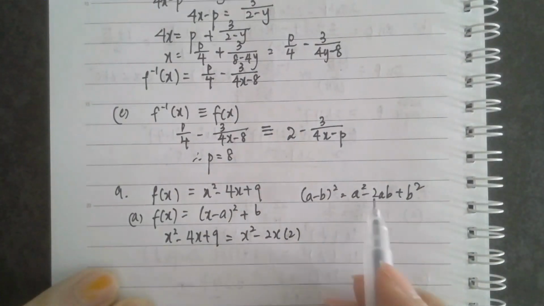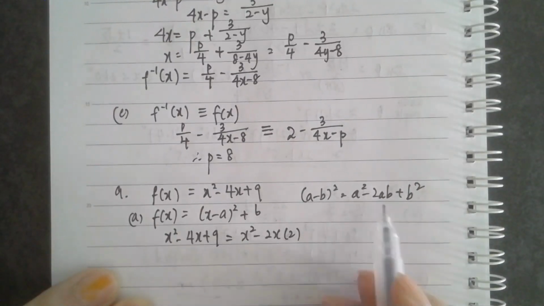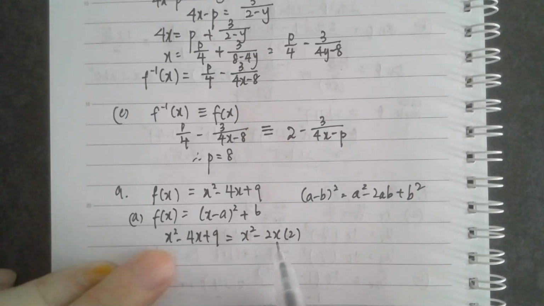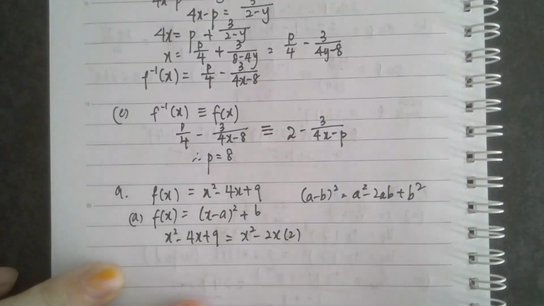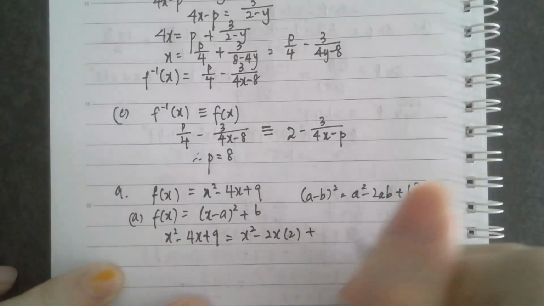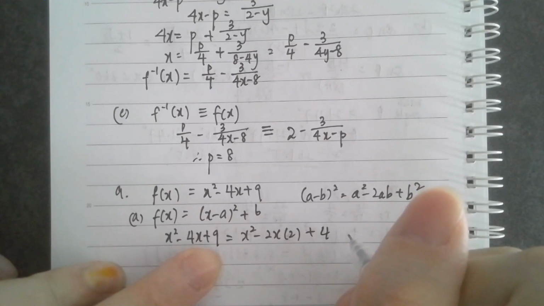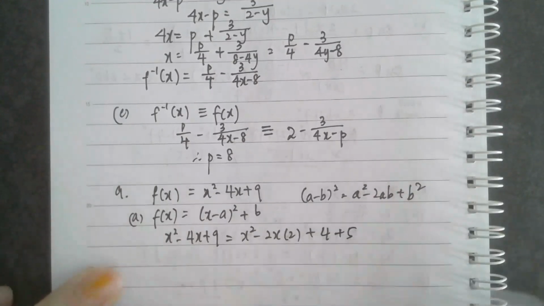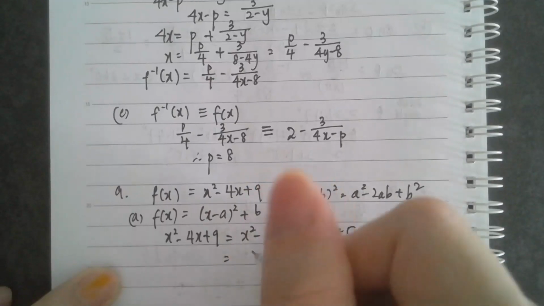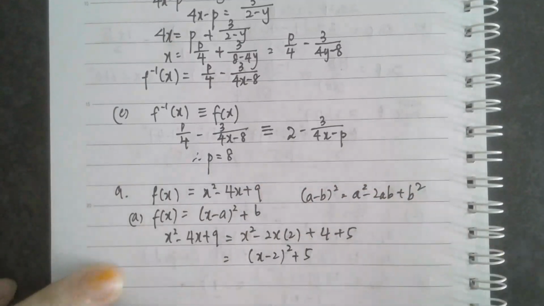I need 2ab, so 4 I break it up into 2 times 2, which I can have a 2 right here. A is x and b is actually 2. From here you can see that I need a 4 behind, which is 2 squared, which is 4, and the 4 can be derived from 9, which means I have 5 left. Alright, from here I can simply write down my completed square form, plus 5, that's it.